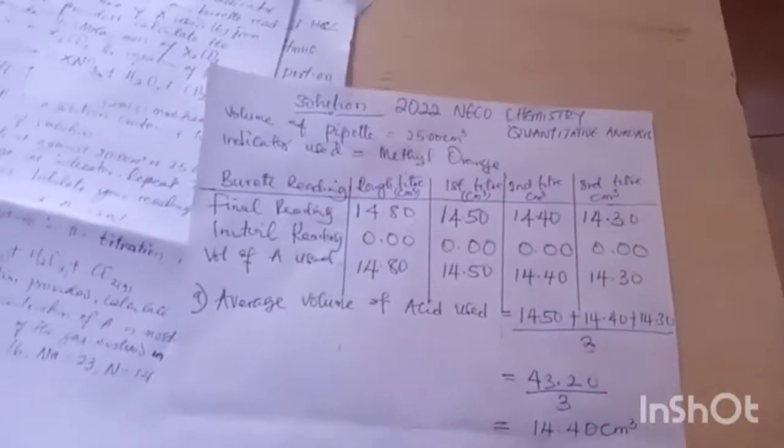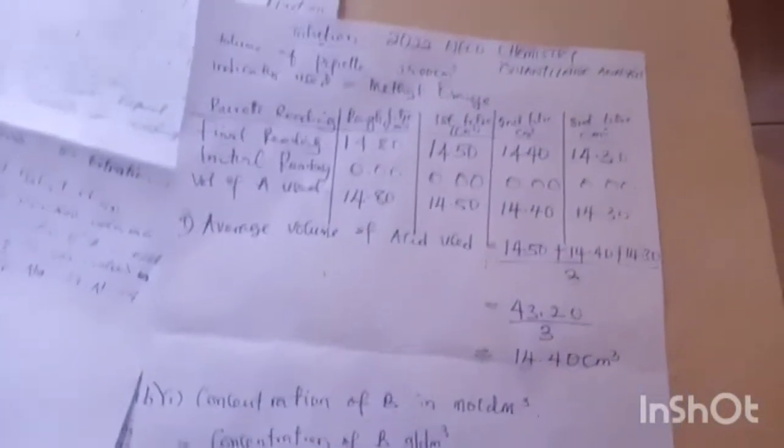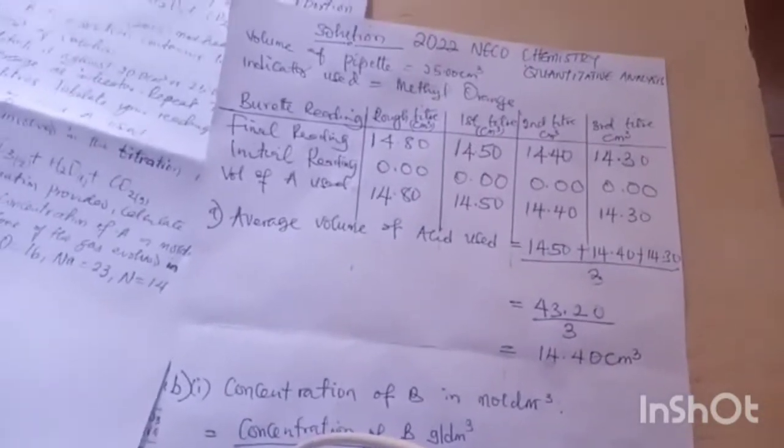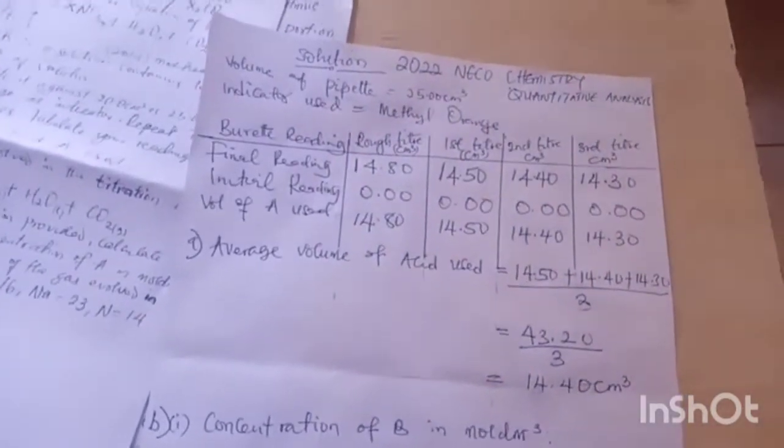All right, so we have 43.20 divided by 3, which will give us 14.40 cm cube. So that is my average volume of acid used.